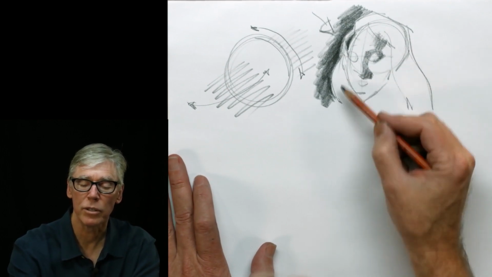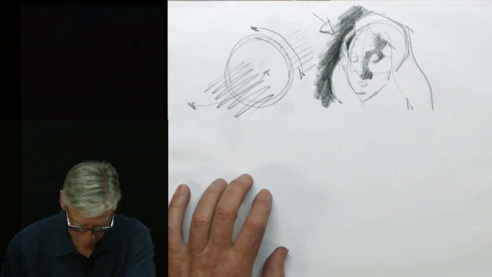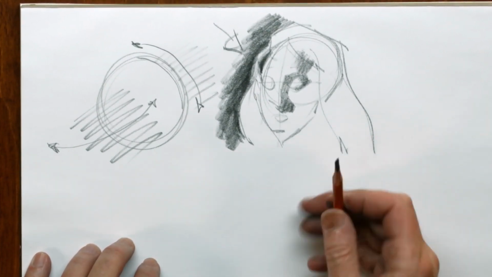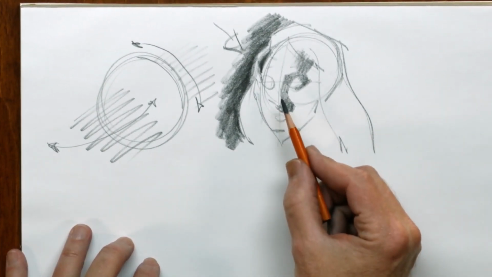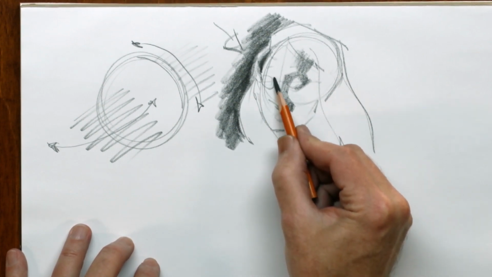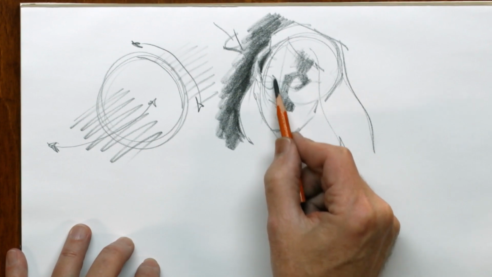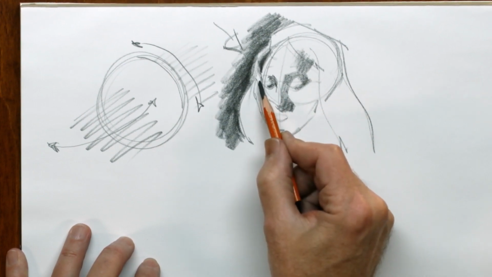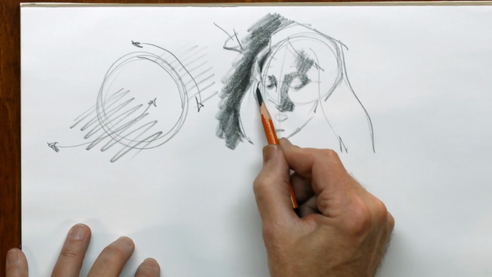And it really comes down to, where do I want to delineate my harder edges, or where do I want to focus attention? And maybe it's going to be over in this area that I want to see a harder edge here.